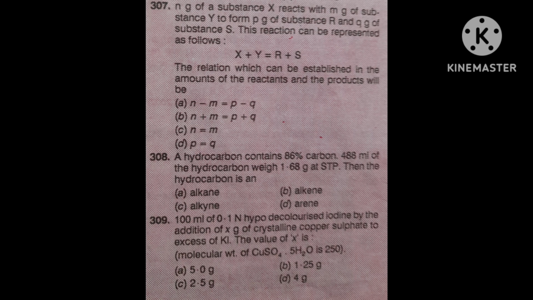Now I am giving you a hint. Percentage is given. Carbon is 86%. It is a hydrocarbon, which means hydrogen is 14%. Total is 100 because it is in percentage. Then carbon is 86%, hydrogen is 14%.